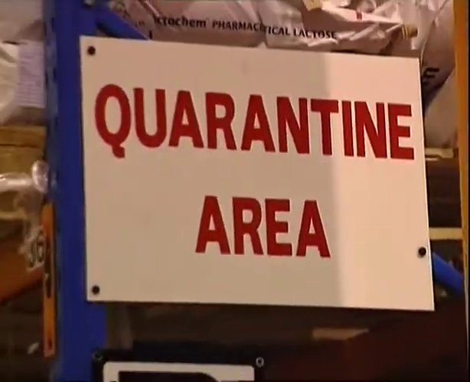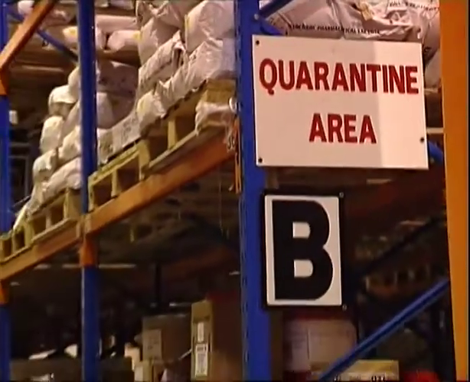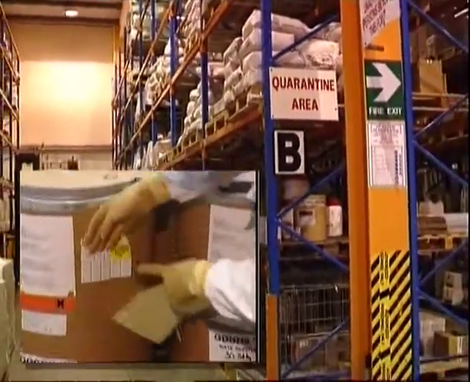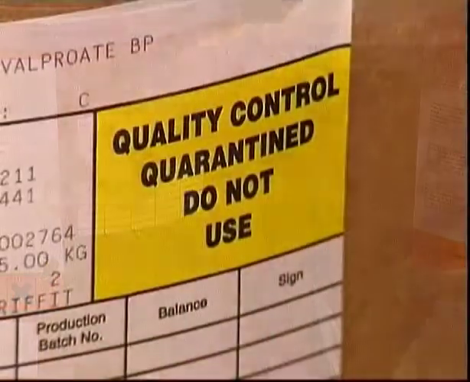If the materials received must be placed in quarantine, then this will be stipulated in the SOP, the correct status label applied, and the materials transported physically to the appropriate quarantine area.